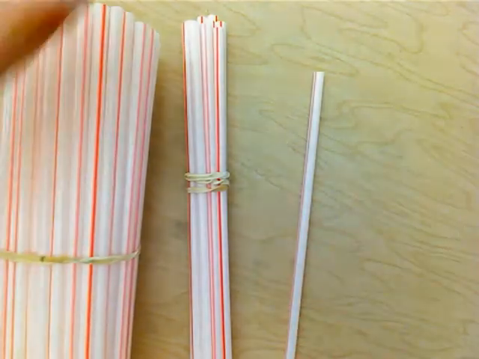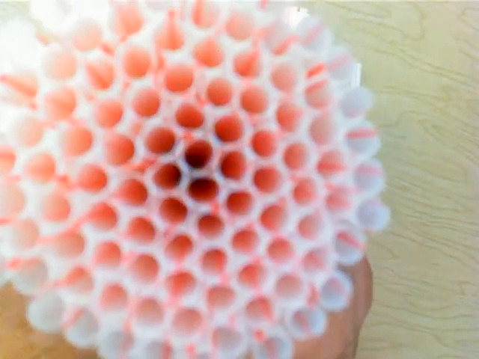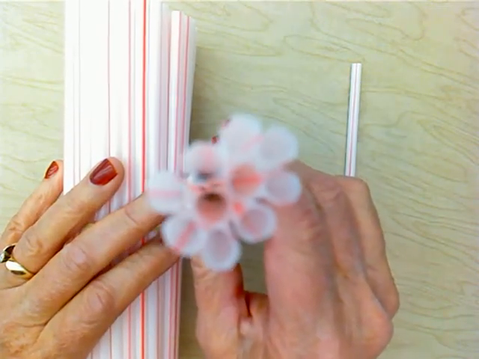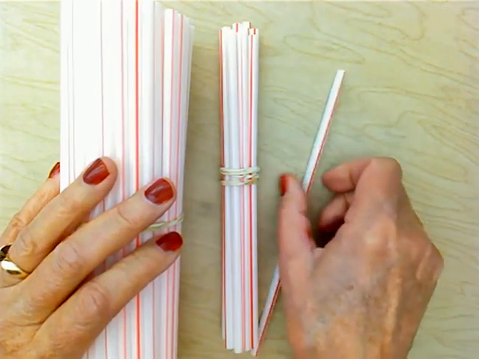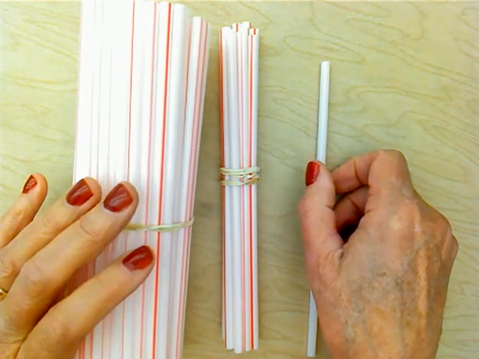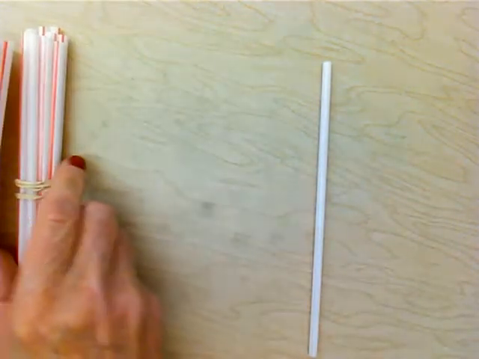Okay, quick little reminder about what we did yesterday. Here is a bundle of 100, this is a big bundle, and a bundle of 10, that's a small bundle, and a single. So we are going to do some counting by ones, by tens, and by hundreds. Let's start counting by ones first.